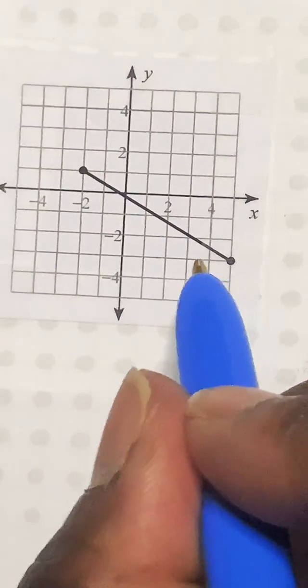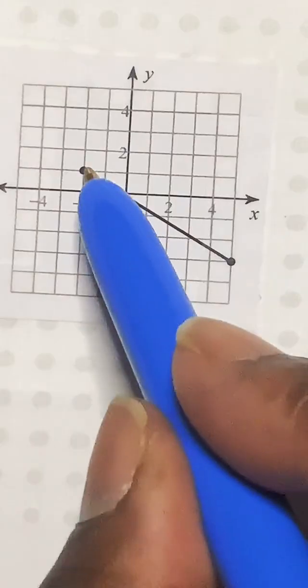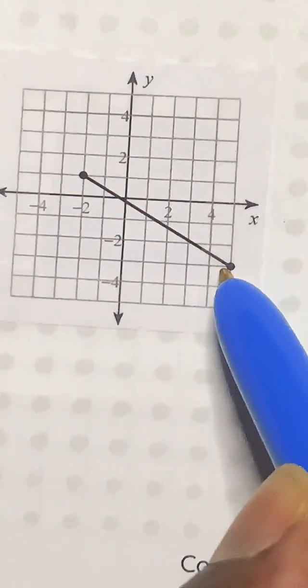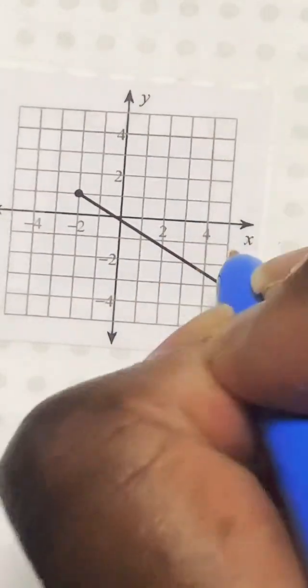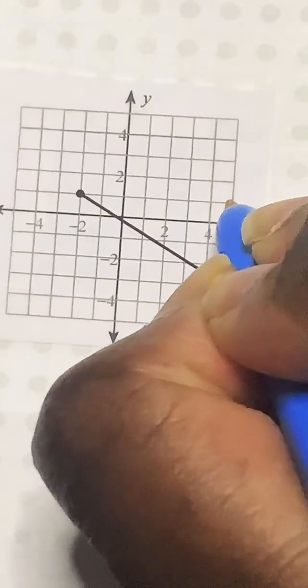So if we want to, we can make a right triangle. We could either make it from up here going down, or down here going over. Doesn't really matter, you're going to get the same exact answer. I can go from here to here and from here to here.